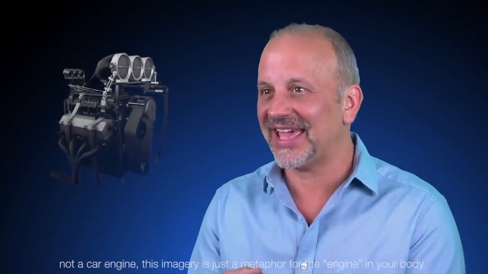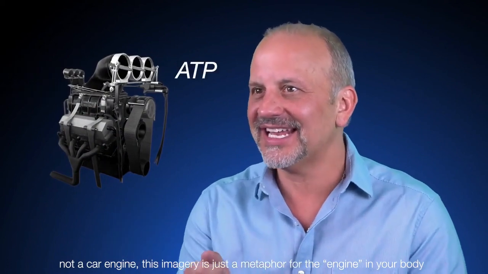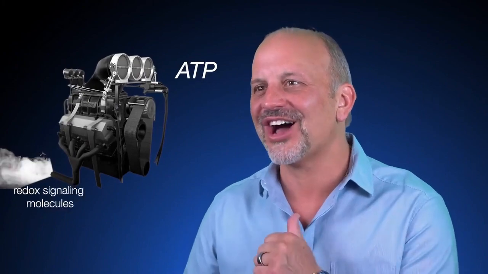That's the extent of what they teach on glycolysis, but what they're not saying is that the engine that makes that energy, that the sugar and the insulin turns into ATP, has an exhaust pipe. And out of that exhaust pipe is what comes redox signaling molecules. For decades, we thought it was a waste product. And then we learned that this is vital to the function of each and every one of our cells to be able to make that communication network happen so we can communicate from cell to cell to cell and know how to defend ourselves and how to keep ourselves healthy and alive.